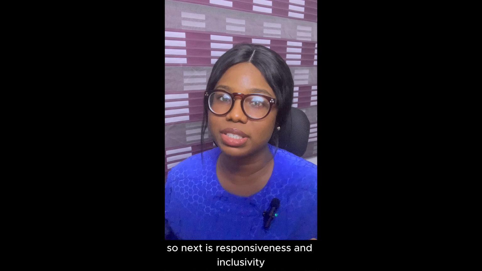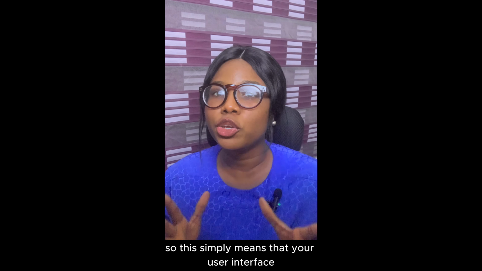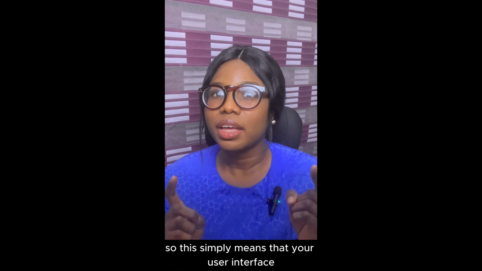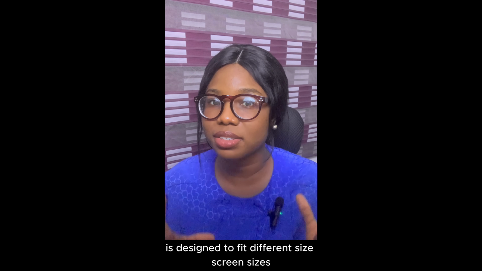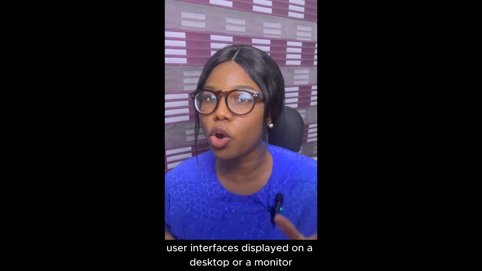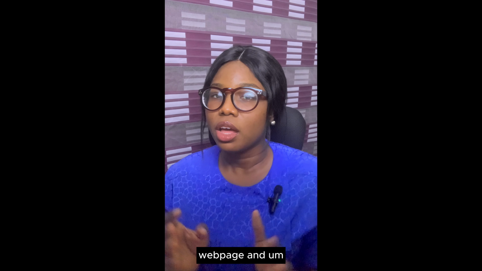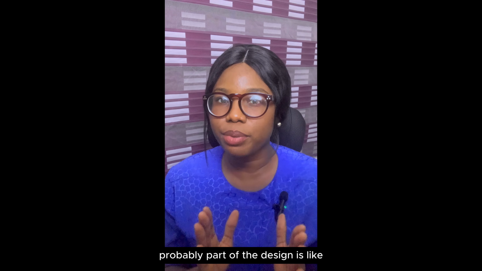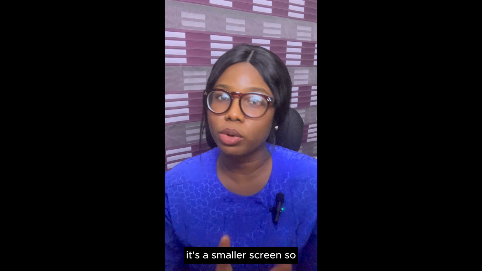So next is responsiveness and inclusivity. This simply means that your user interface is designed to fit different screen sizes. So take for instance, a user interface is displayed on a desktop or a very large monitor, and someone with a mobile phone is trying to access the same web page, and the person finds out that part of the design is not showing because it's a smaller screen.